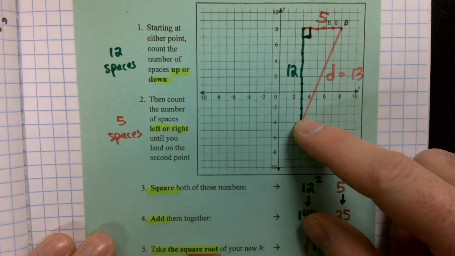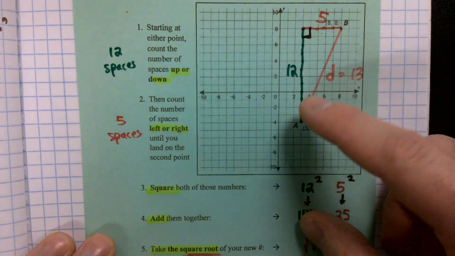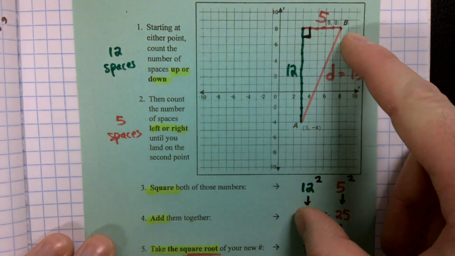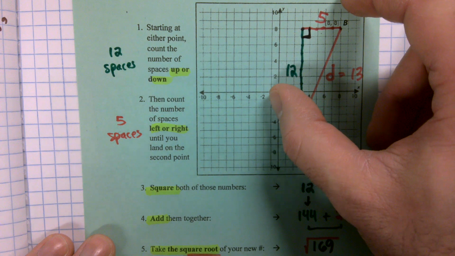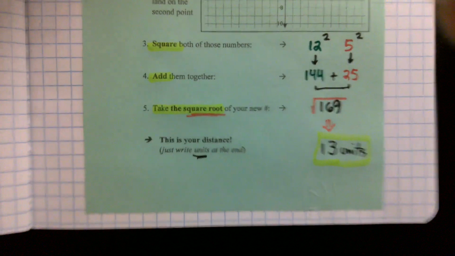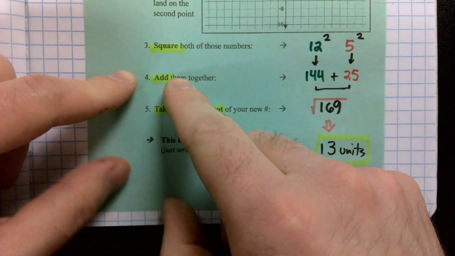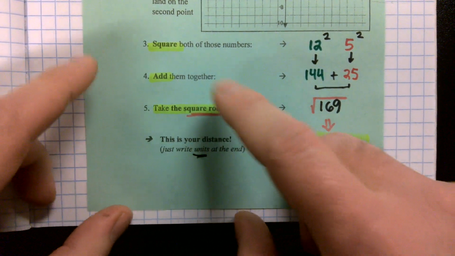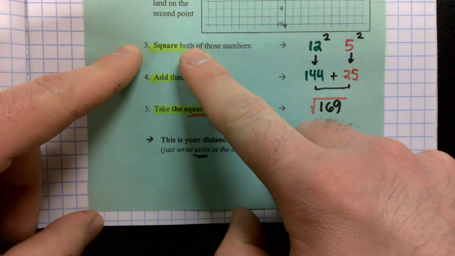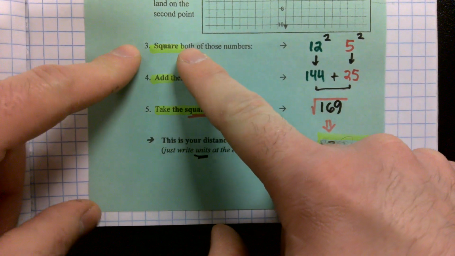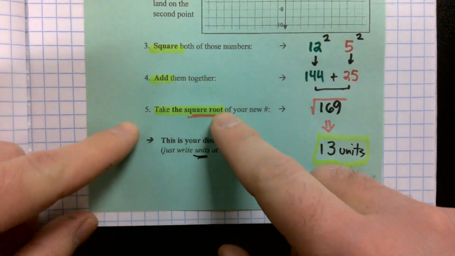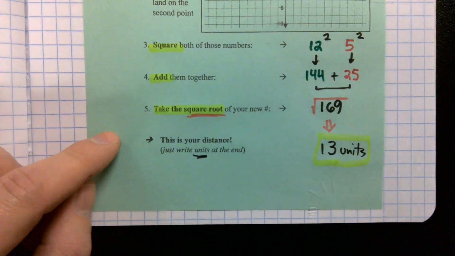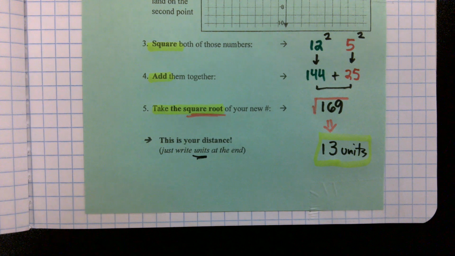We can't just count on a diagonal though. We have to count vertically, count horizontally, take those two numbers, square them, add them, take the square root. Everybody say square them. That wasn't everybody. Everybody say square them, add them, take the square root. I know it's early. It sounds early. But that's the whole process right there.